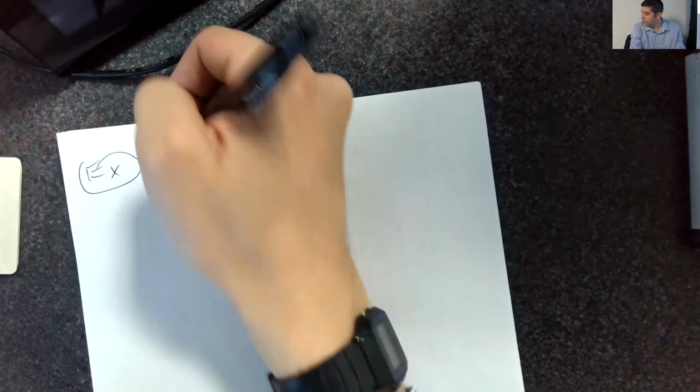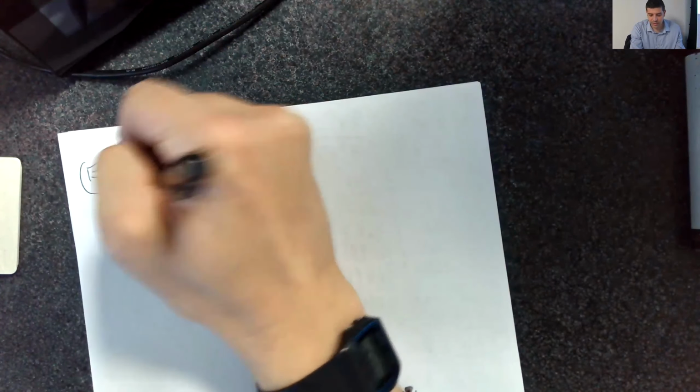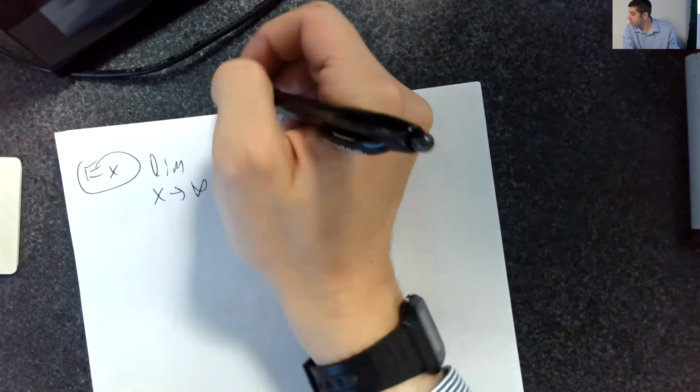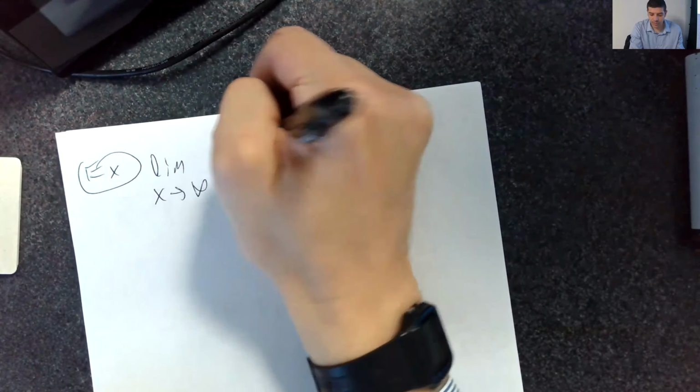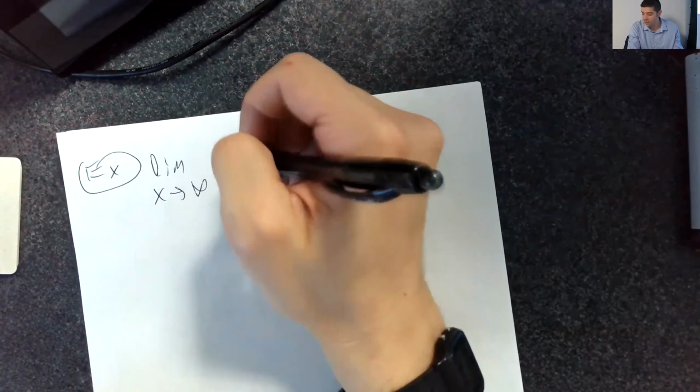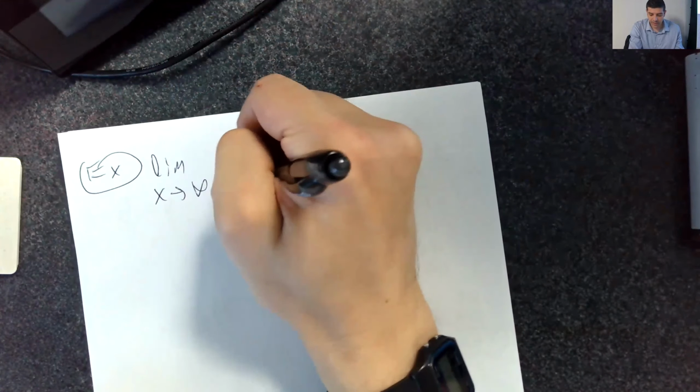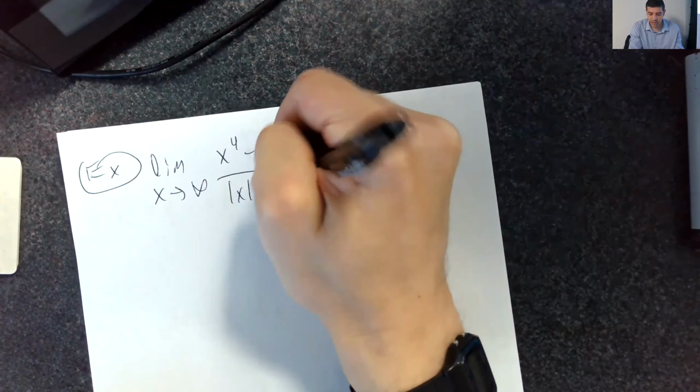Let's do another example. Let's use the back of the pages, not to waste paper. Another example. Now watch what happens here. Limit as x goes to infinity, x to the 4th minus 2 divided by the absolute value of x cubed plus 1.